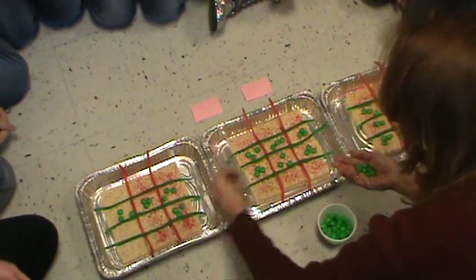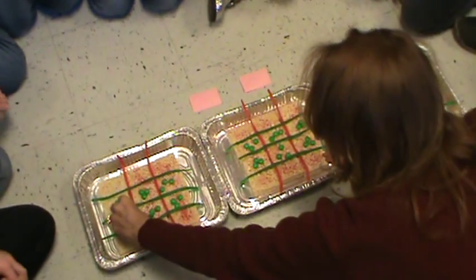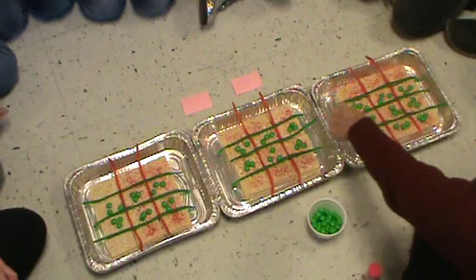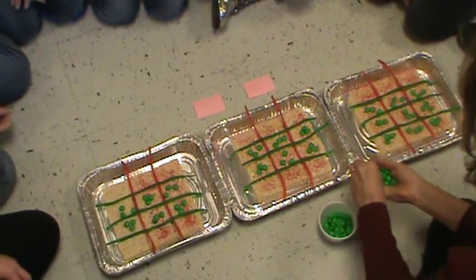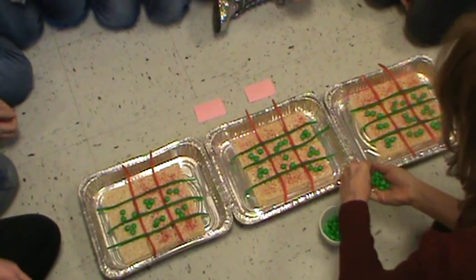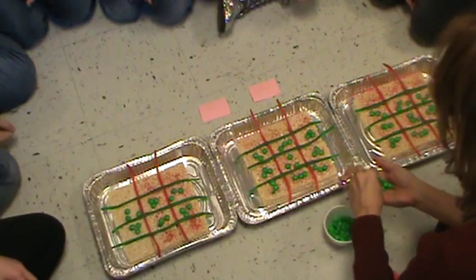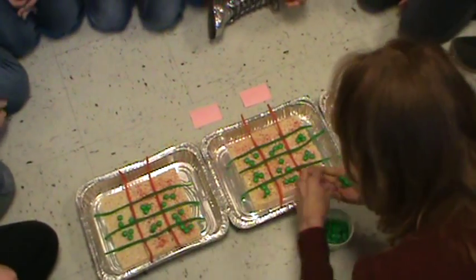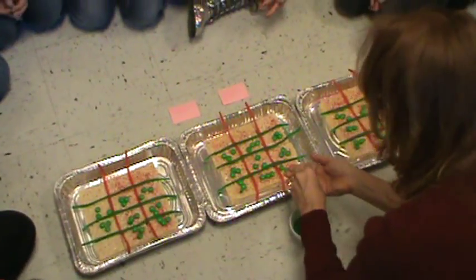I wish these could, I should have had frosting and then they would have really stuck on there. Now there's our second fourth, okay, and then to finish it up. Am I making you hungry?